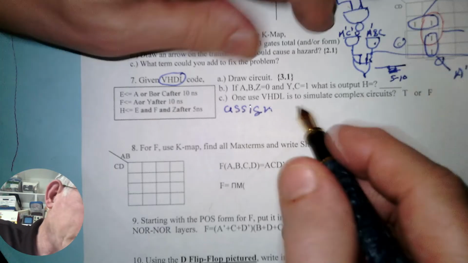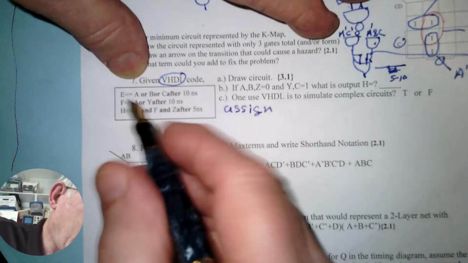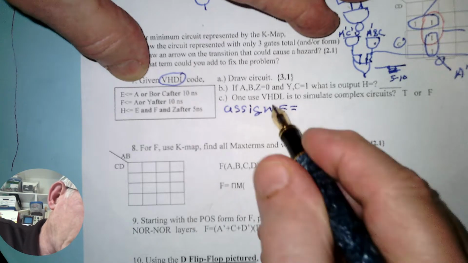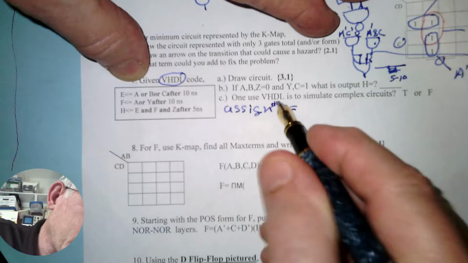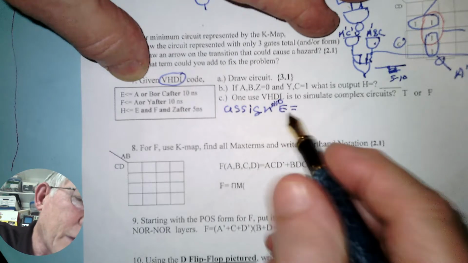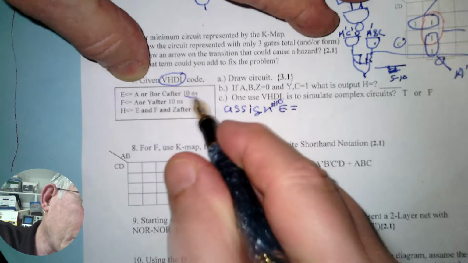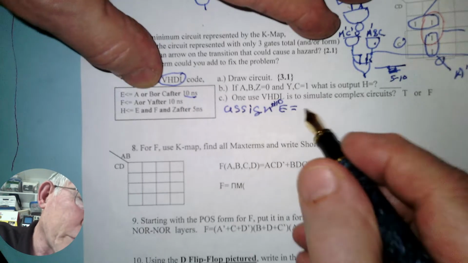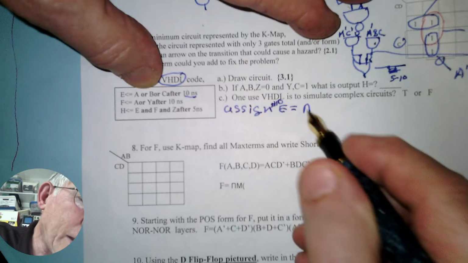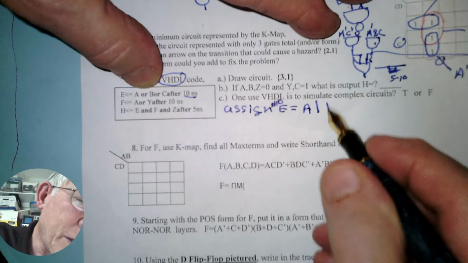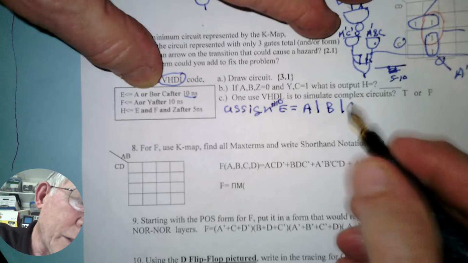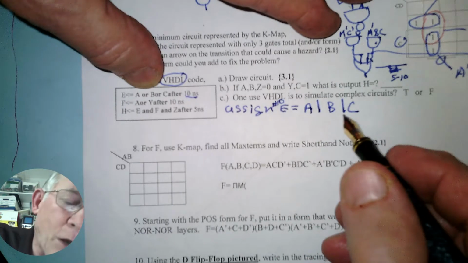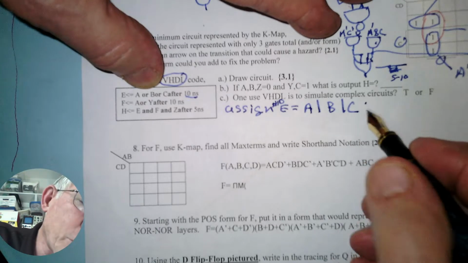So it would be an assign. So for this one, assign, and I put a pound 10 here. Sorry, I didn't leave room. Assign pound 10 E. That's my delay. It's the same as the 10 nanosecond delay here. We just write pound 10. E equals A vertical bar B vertical bar C, because that's the syntax for OR in Verilog and also in C. And then we close it with a semicolon.